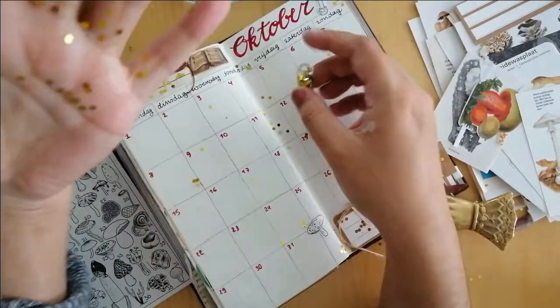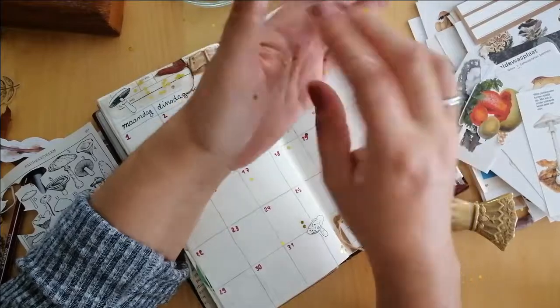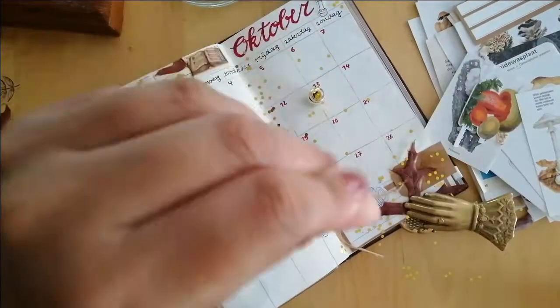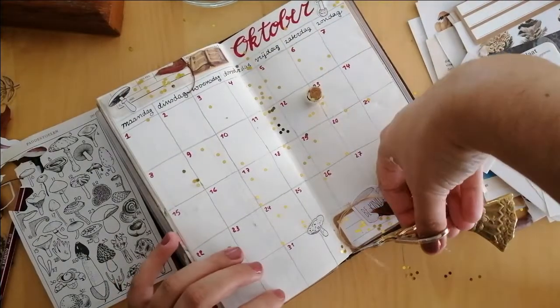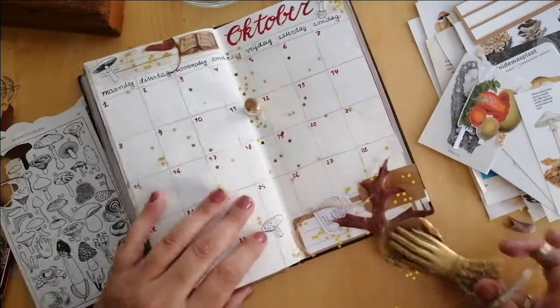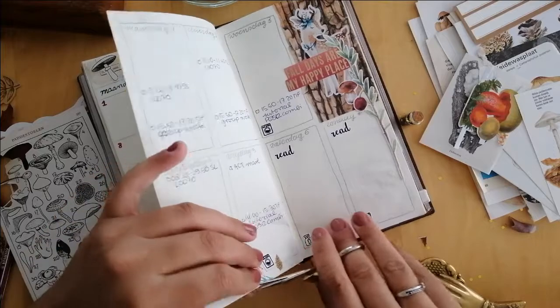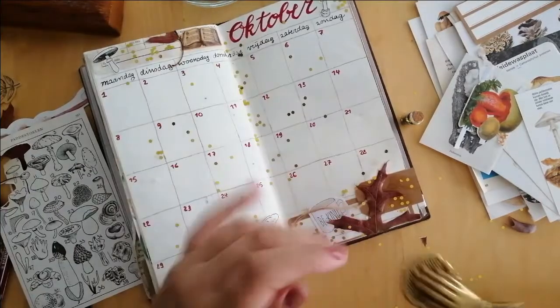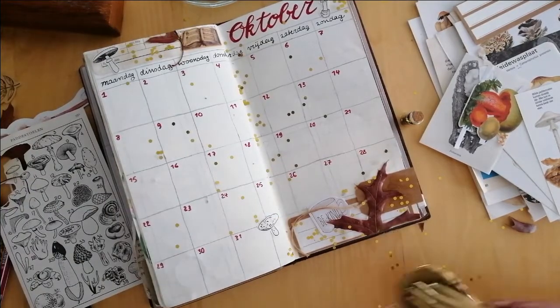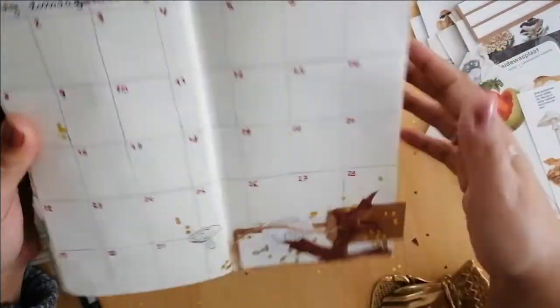And that is why glitter is terrible. But yeah, I'm probably going to clean this up and find glitters everywhere for the rest of the week. Maybe here if I'm unlucky. But I think it's worth it.